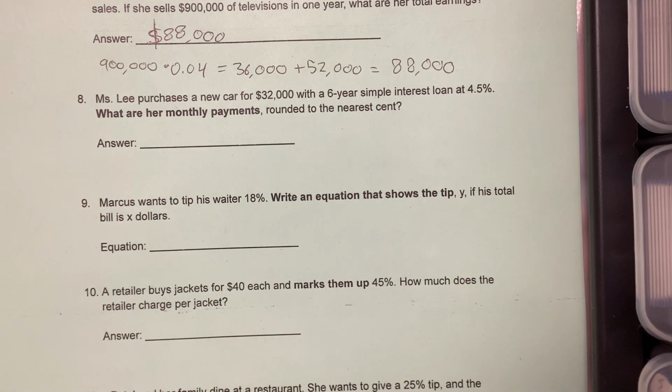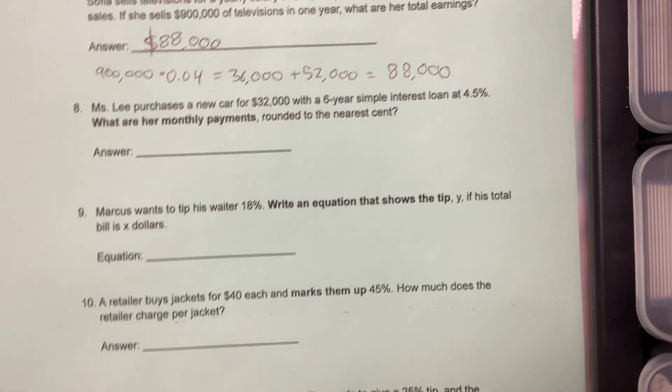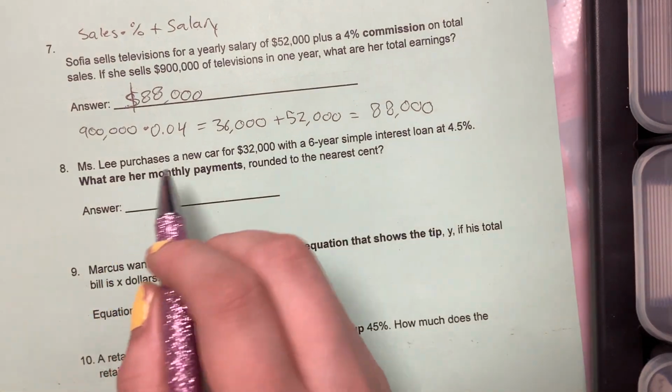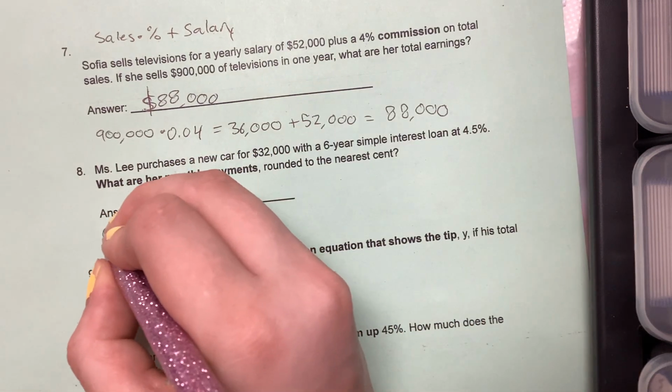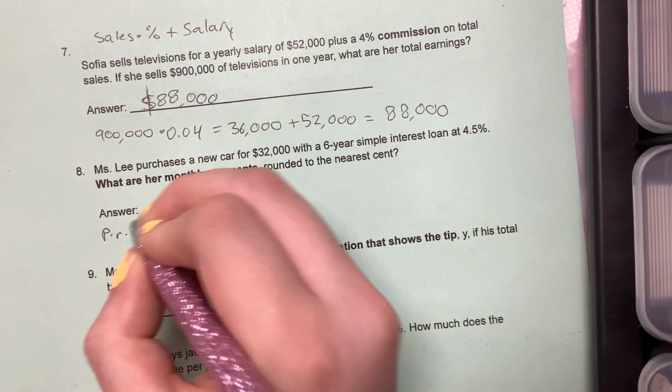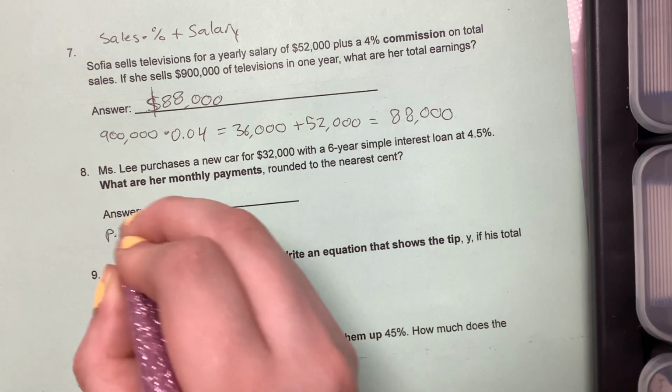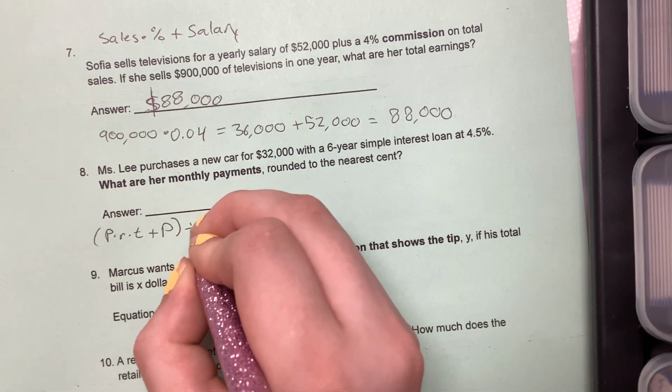8. Miss Lee purchases a new car for $32,000 with a 6-year simple interest loan at 4.5%. What are her monthly payments, rounded to the nearest cent? Okay, this one is a little bit long. P times R times T plus P, divided by months.